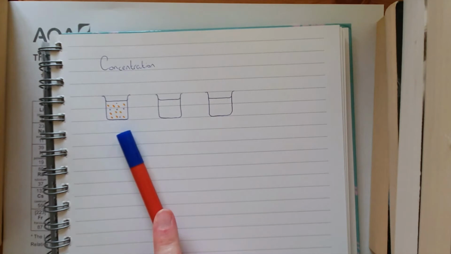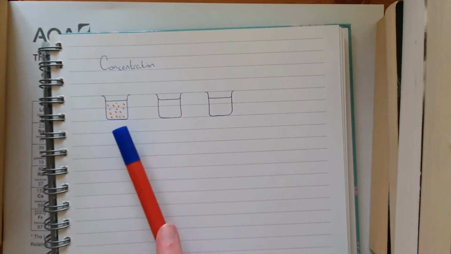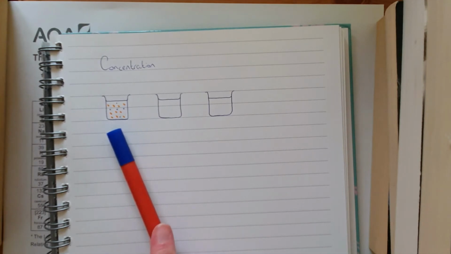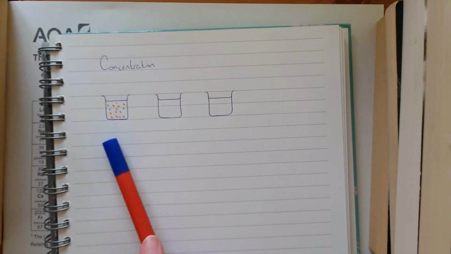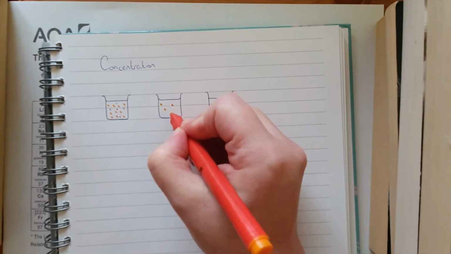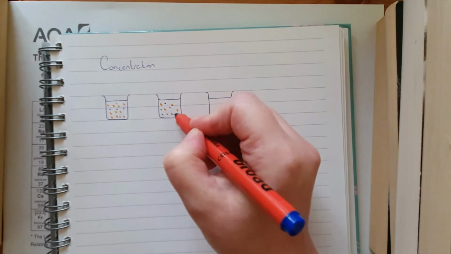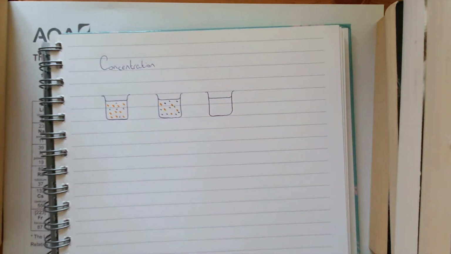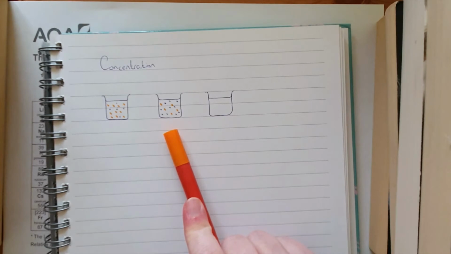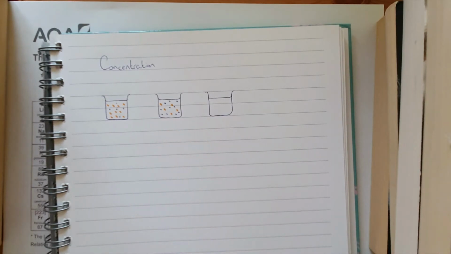So if someone poured me this glass of orange squash, I wouldn't be very happy. I wouldn't want to drink it. And I would describe it as being too strong. How could I make it more like what I want to drink? I might add some more water. Now this might still be too strong. So what could I do to make it so that I actually want to drink it? Or I could add even more water.